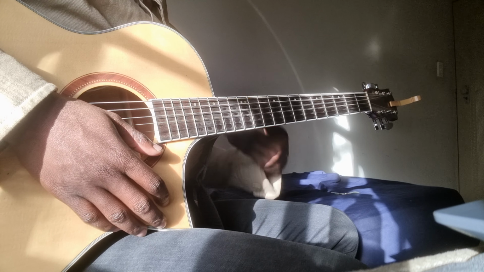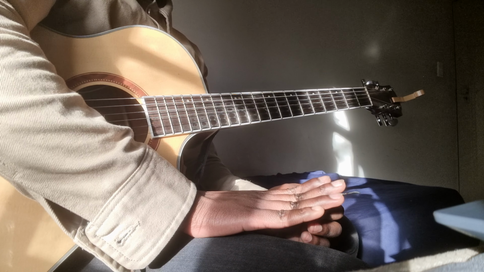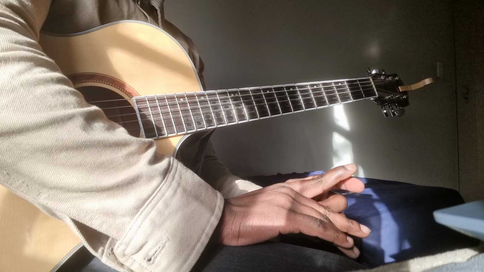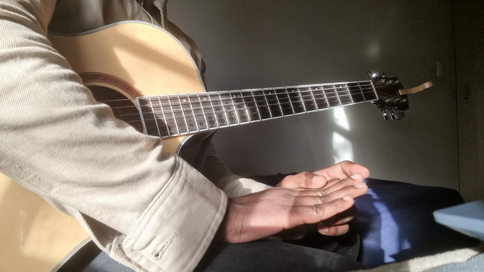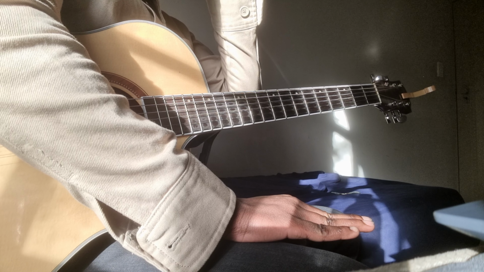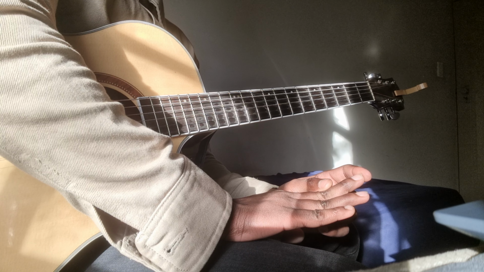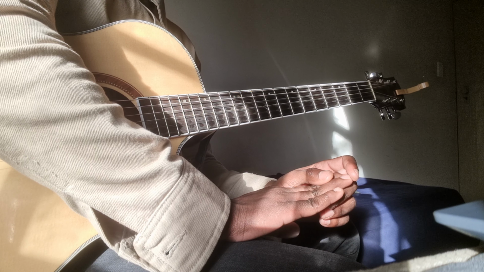So here's the trick. If you understand properly the music theory, you know any major chord is built upon the first, the third, and the fifth. And any minor chord is built upon the first, the flat third, or it is called as well the minor third, and the fifth.